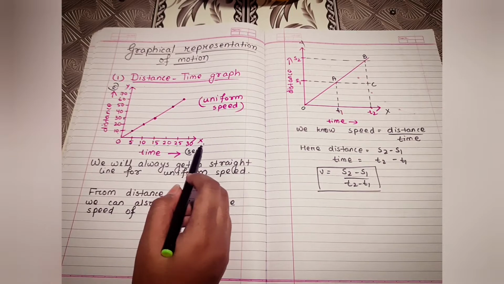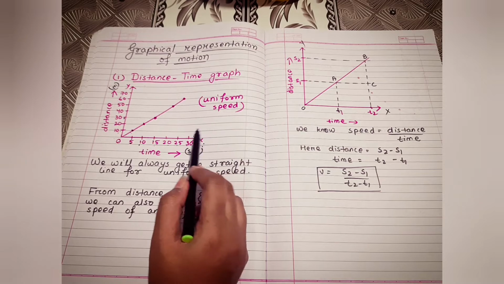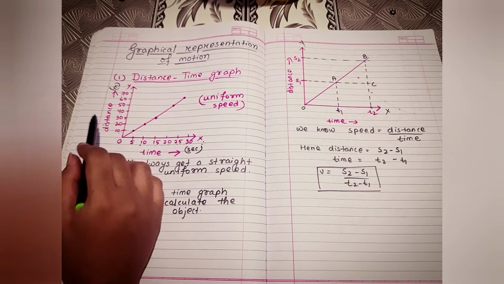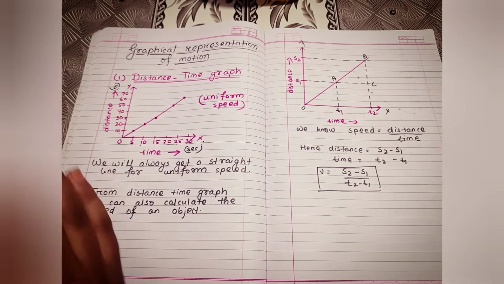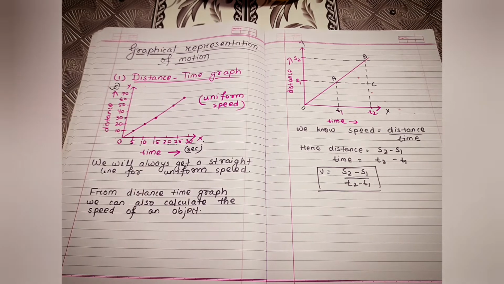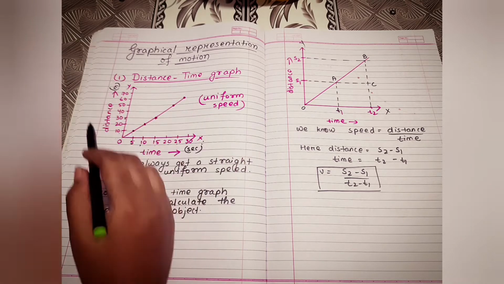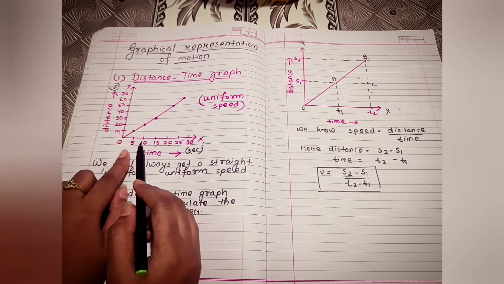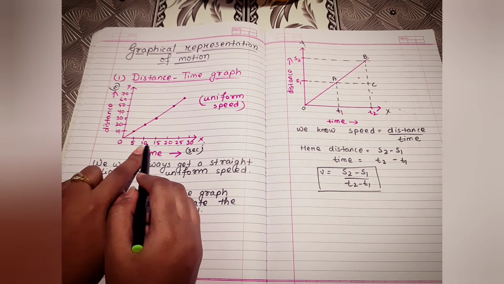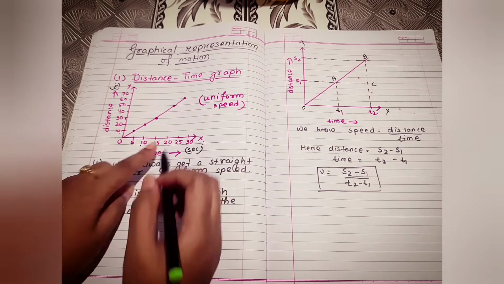So this is our x-axis and this is our y-axis. Remember one thing, the x-axis is always represented by time and here the y-axis is represented by distance. So in this graph, the x-axis is time in seconds and the y-axis is distance in meters. According to this graph, in the first 5 seconds, the object covered 10 meters. In 10 seconds, the object covered 20 meters. In 15 seconds, the object covered 30 meters and so on.